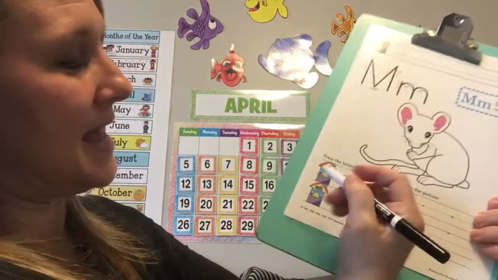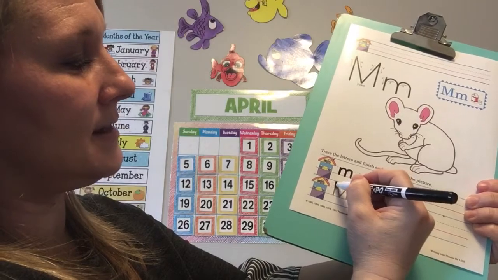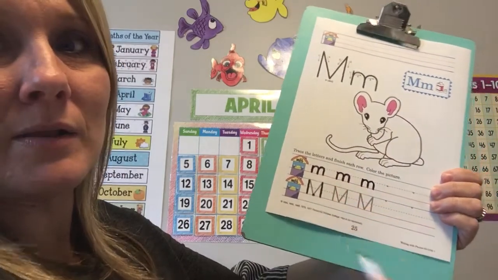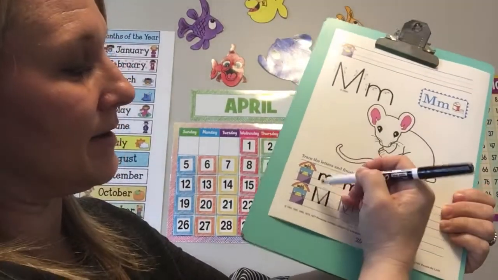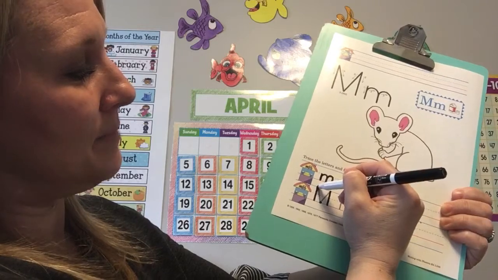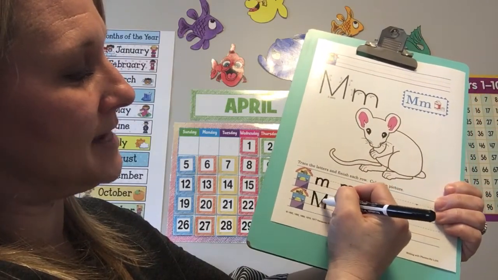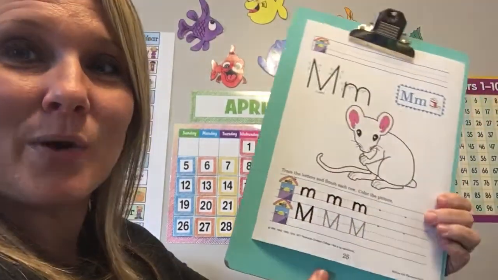Okay, uppercase M. Remember, we do one line, then we do another line. And then you look at where it is right in the middle. You do a little dot right down here. Then you go to the top of the upstairs, come down and connect it, and then go back over here, come down and connect it. And there is your M.